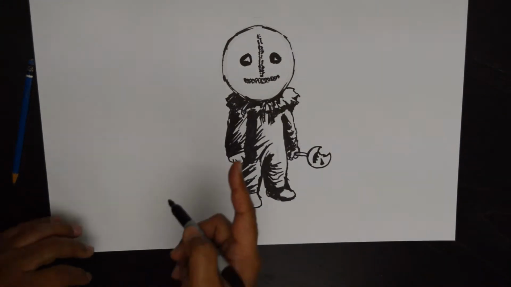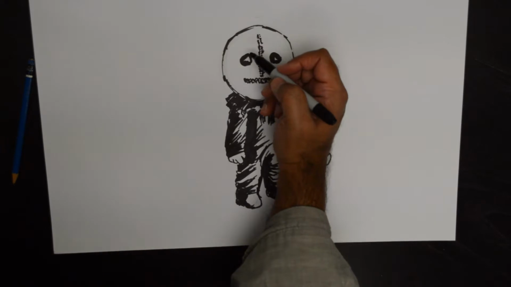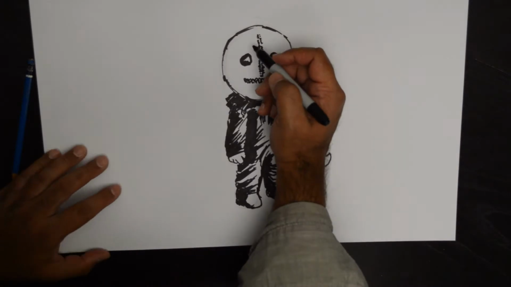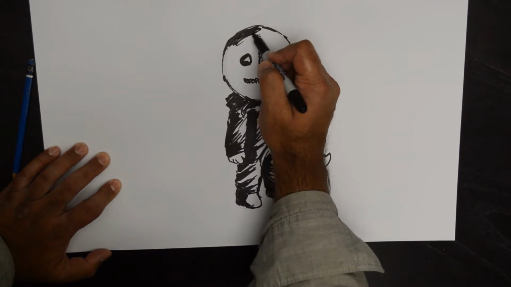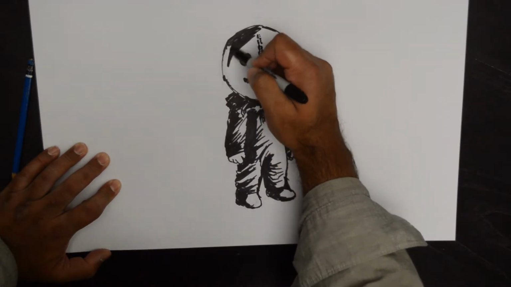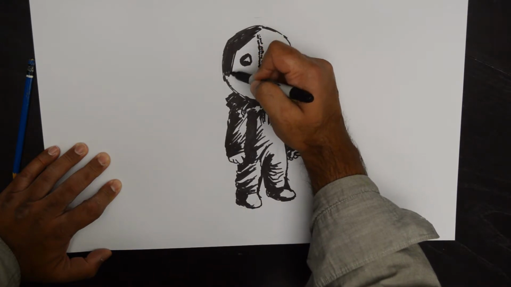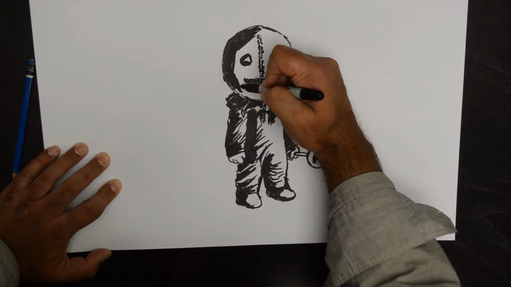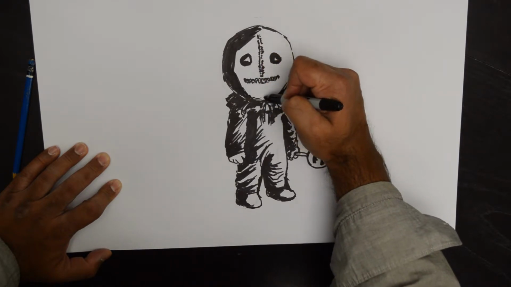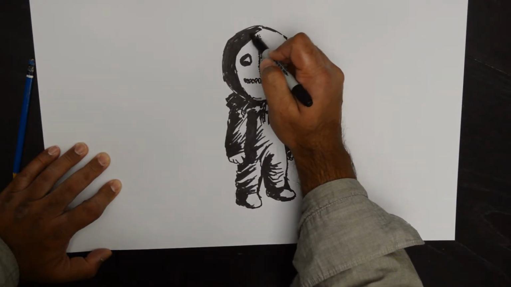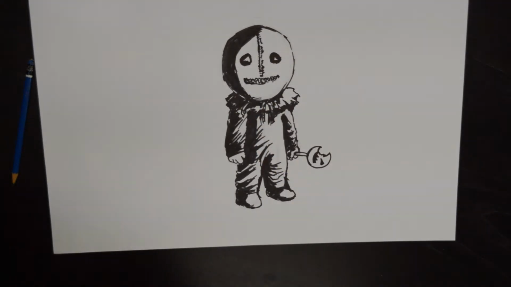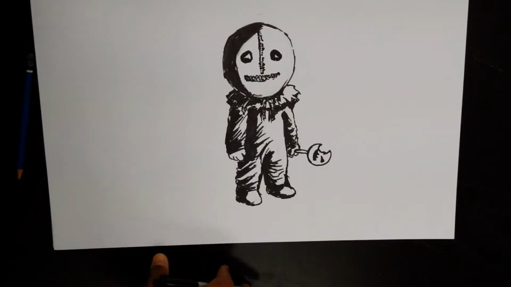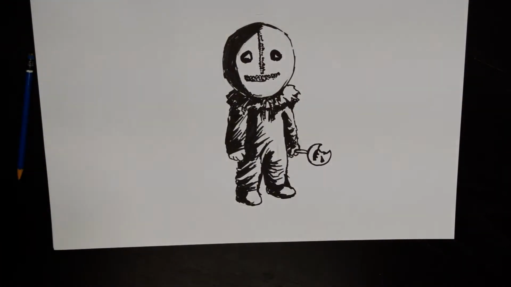Okay, so now the head, again, it's how we want to depict it and how much we want to go. It's all actually grainy. So what I'm going to do, since it's a round structure essentially, is put in some shade right there, around like that a little bit.